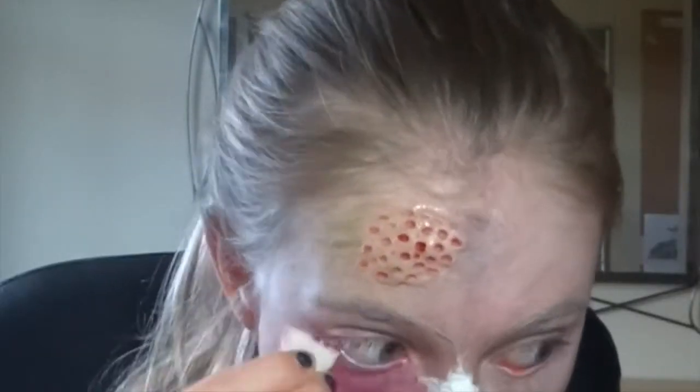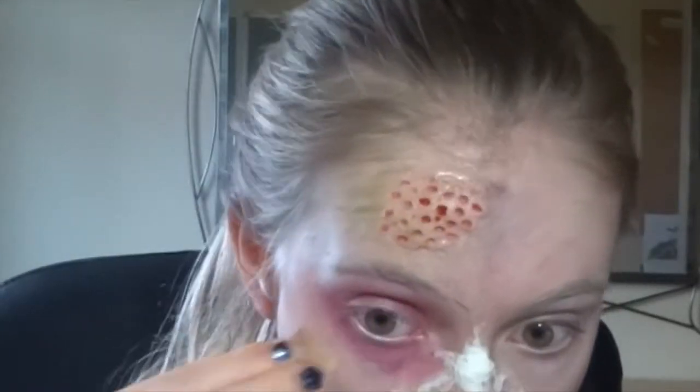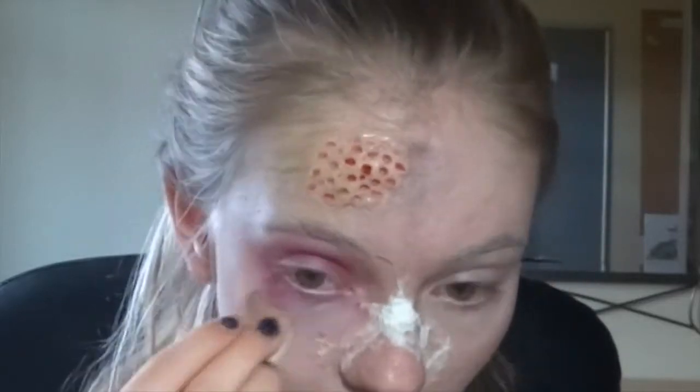A sponge from the Trauma Fix palette just around my eyes to make them look all swollen and really painful and sore.